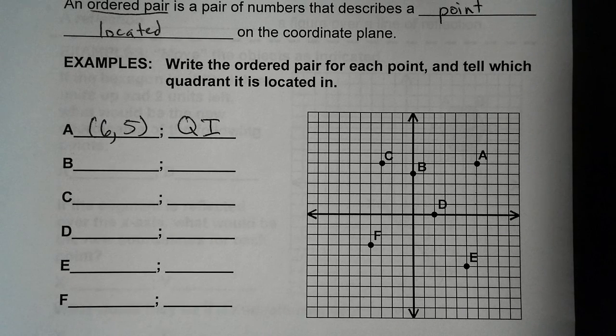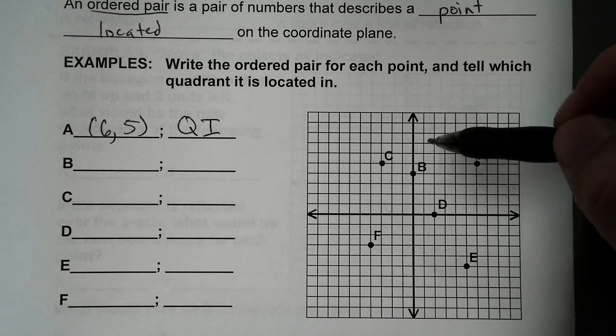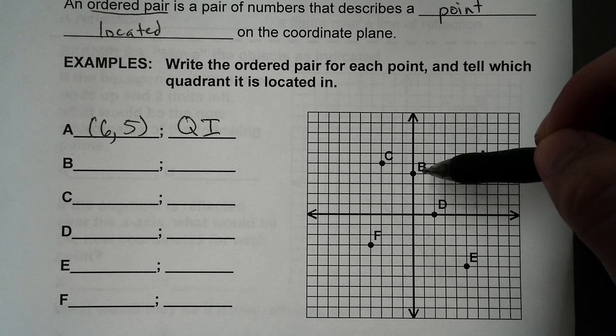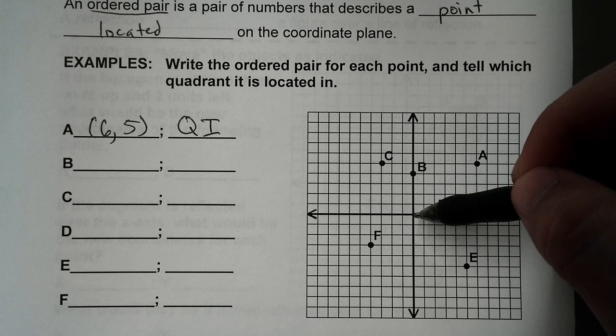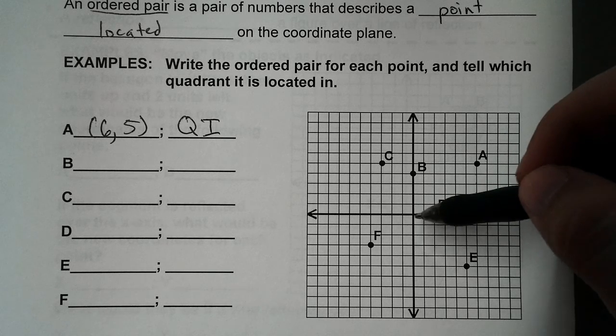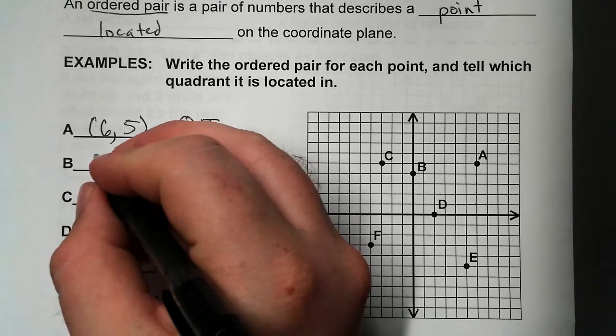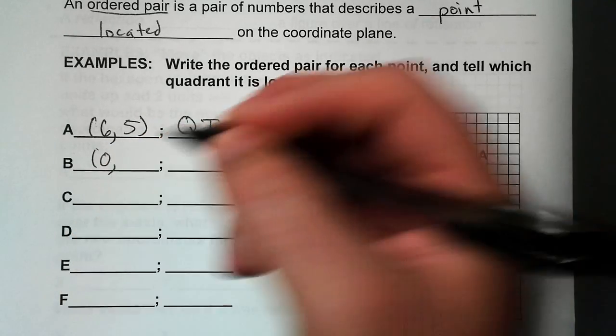All right, we're going to pick up on the notes right where we left off. Now we're going to go to point B. So find point B. Boom. Take out our x value, go to the origin, and count how many times we have to go left or right. Don't have to go left any, don't have to go right any. So since I went left and right 0 times, my x value is 0.